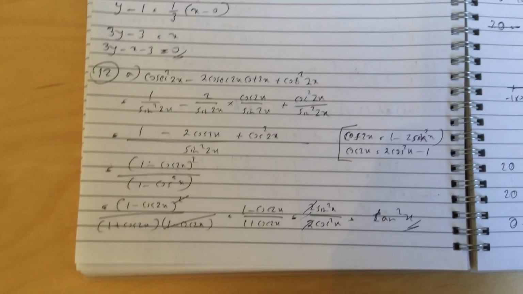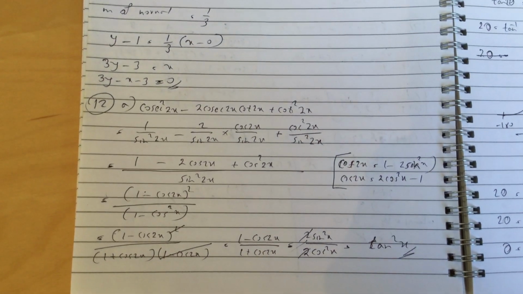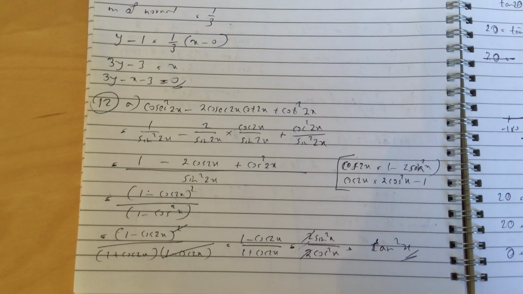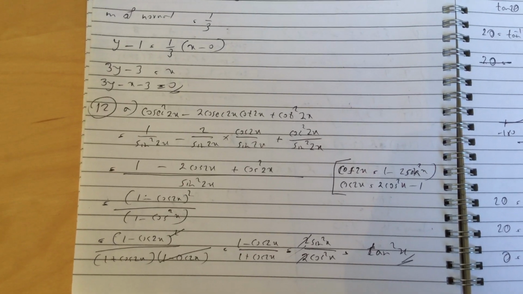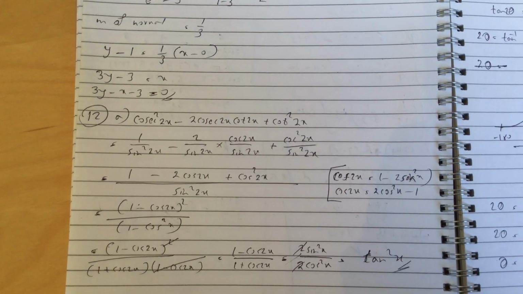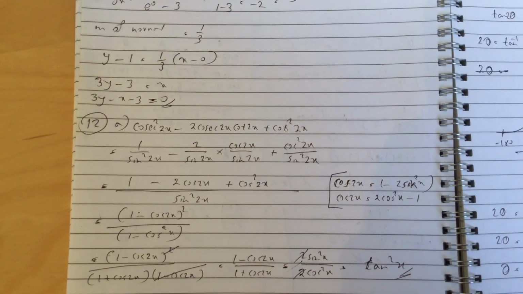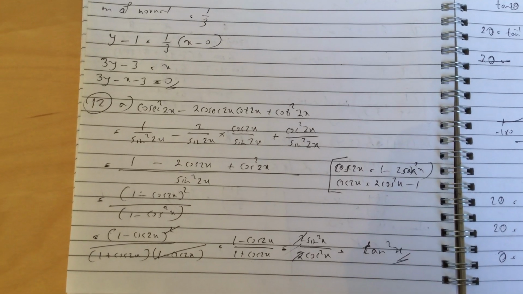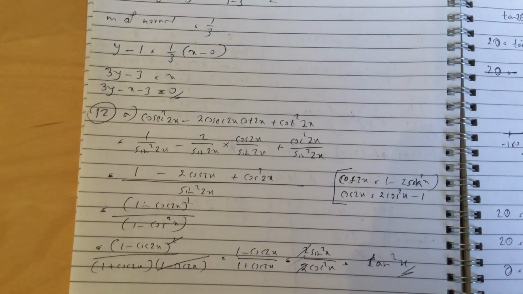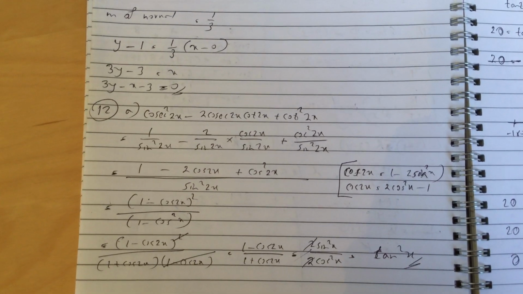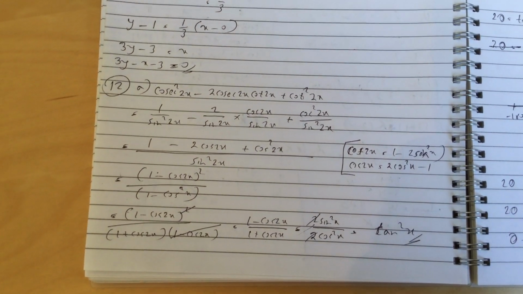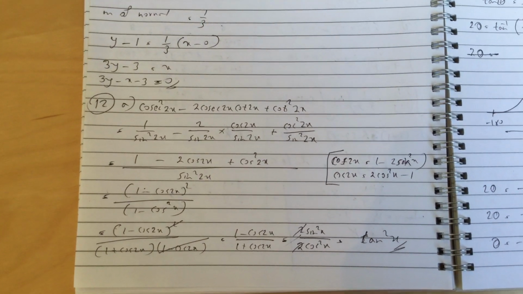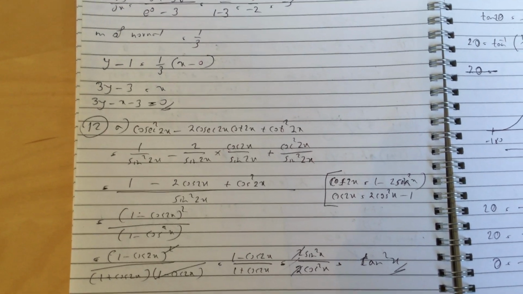Question 12 is a big one. What I did here, I just put everything under a denominator of sin 2x. So you get 1 over sin squared 2x minus 2 cos 2x over sin squared 2x as well, and then cos squared 2x. You can see the numerator here is 1 minus cos 2x, whole squared, over 1 minus cos squared x. I factorised the bottom, cancelled it, and then you end up with tan squared x. I used the formulas cos 2x equals 1 minus 2 sin squared x and cos 2x equals 2 cos squared x minus 1 to simplify.